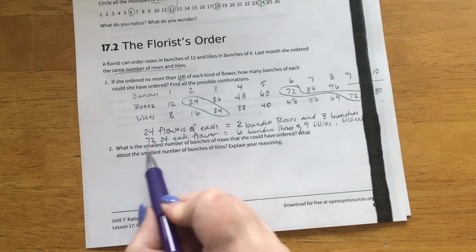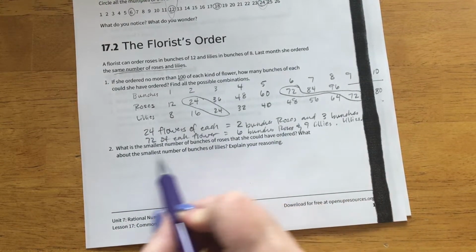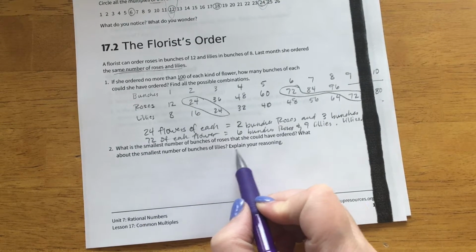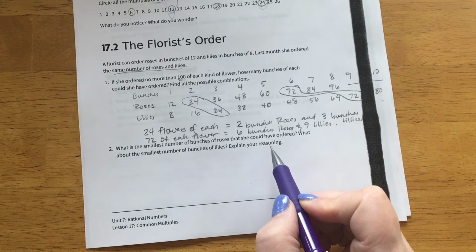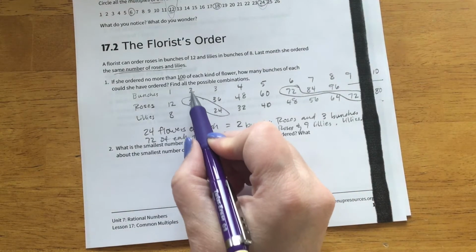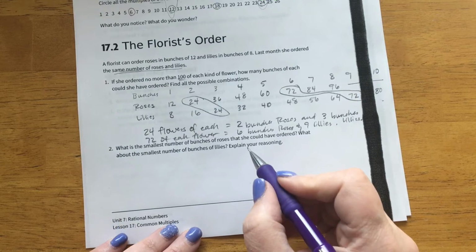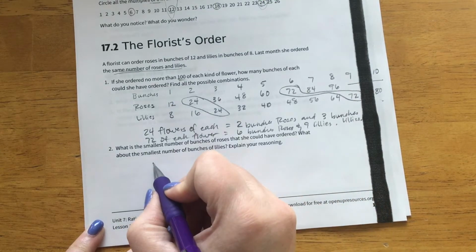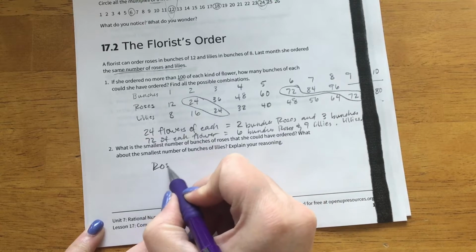Okay. What is the smallest number of bunches of roses that she could have ordered? What is the smallest number of bunches of lilies? Explain your reasoning. Well, the smallest bunch of roses would be 2 at 24, right? So the first one, what is the smallest number of bunches of roses?